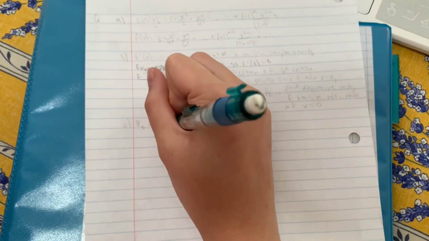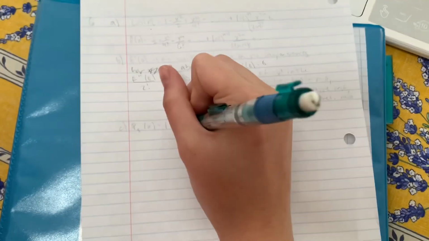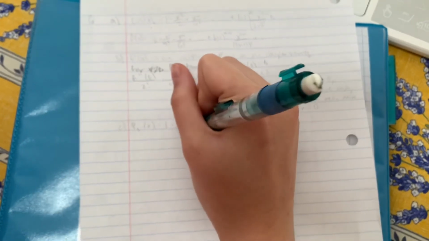Here you can just see me writing out the fifth degree Taylor polynomial for g about x equals 0.